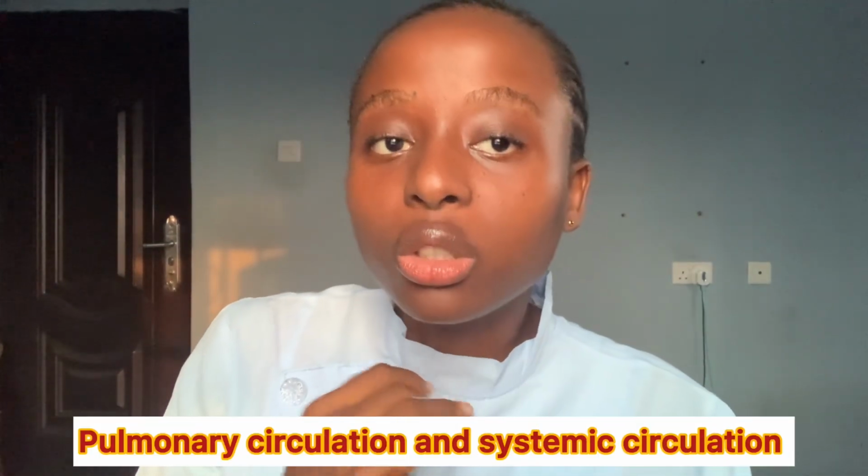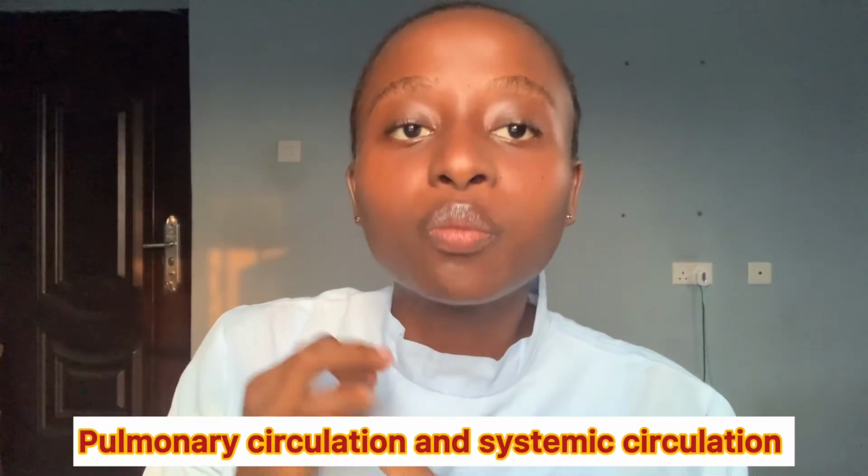We are moving into the most interesting parts of this topic. The heart pumps blood into anatomically separate systems of blood vessels, and these systems are the pulmonary circulation and the systemic circulation. We'll be looking into these 2 types of circulation, and that is how you will know the whole process of blood flow in the body.